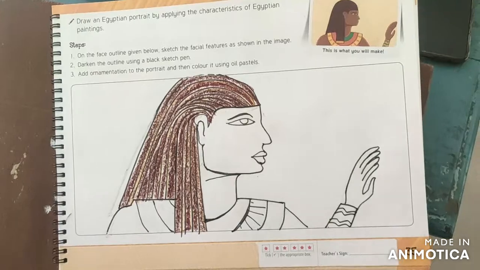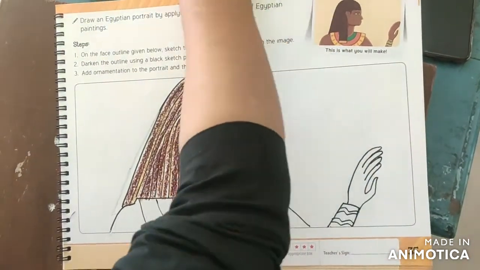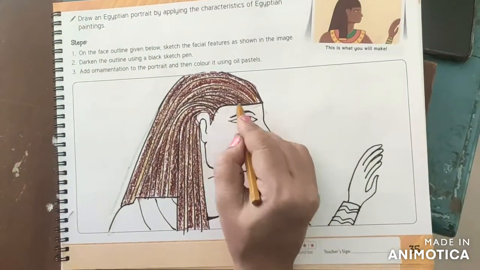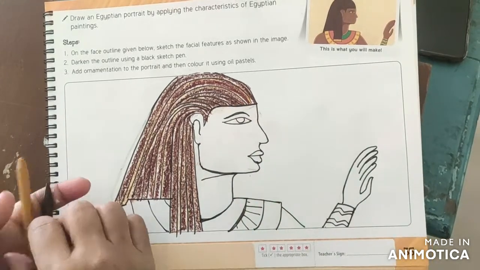Okay, now find out the skin color. Very light.